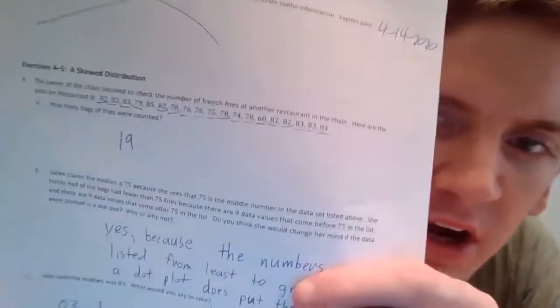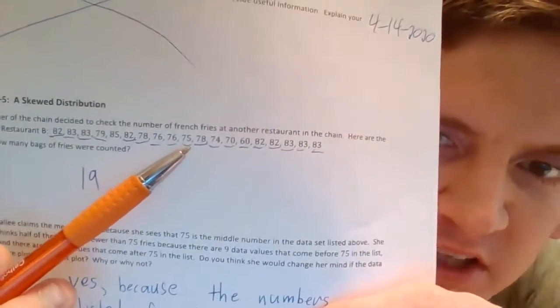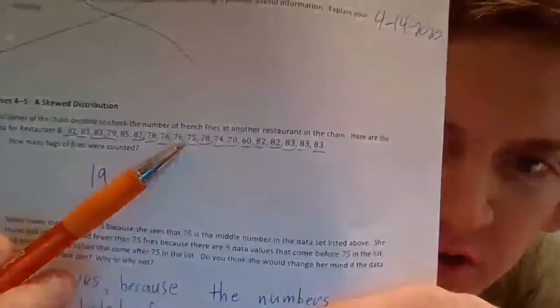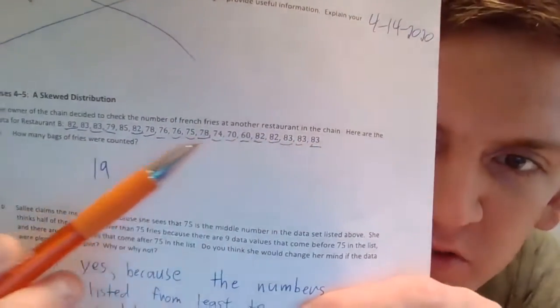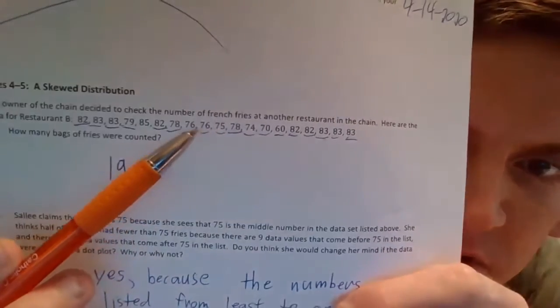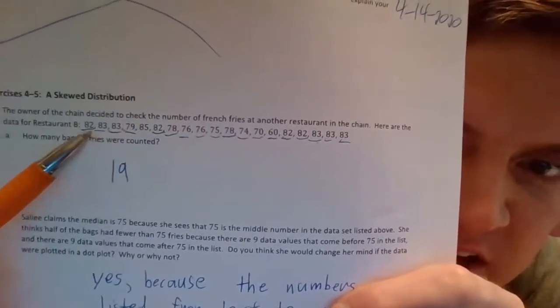She's saying, okay, I have a list, and if I think about it, median is the middle, so I'm just going to look at that list and find the middle number in that list. And when she did that, she saw that there was a 75 in the middle. She looked through there and saw, okay, it appears that 75 is pretty much in the middle here, because I see 1, 2, 3, 4, 5, 6, 7, 8, 9 numbers over there. And then I see 1, 2, 3, 4, 5, 6, 7, 8, 9 numbers over there. So that would be an understandable conclusion to come to, that 75 has to be in the middle.